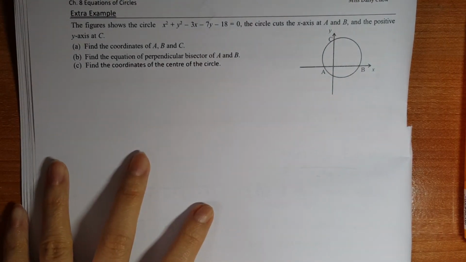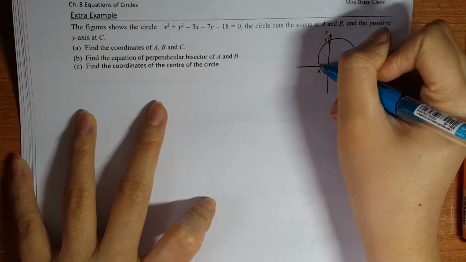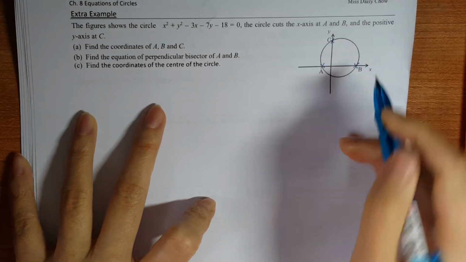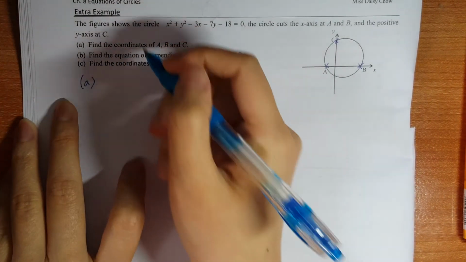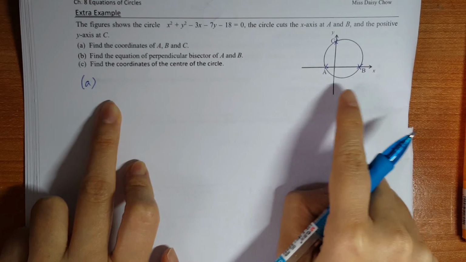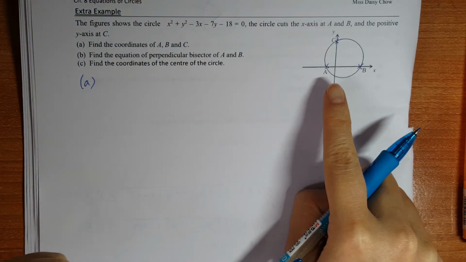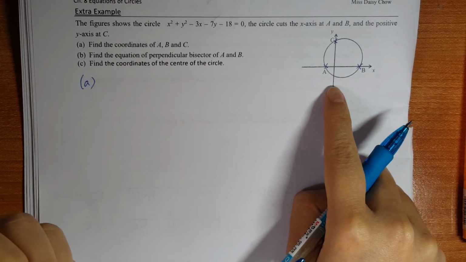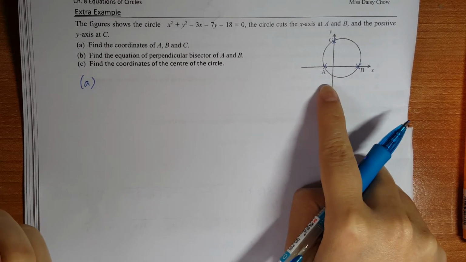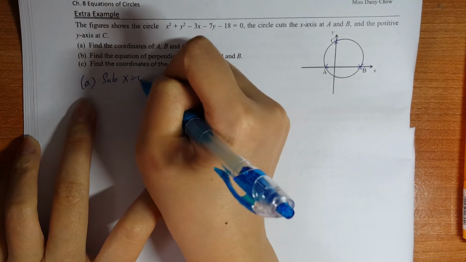So I've just mentioned that if you want to find out the coordinates of these points, it's very similar to what you learn in the straight line. So if you want to find out point C, you sub x equals to 0. If you want to find out A and B, then you sub y equals to 0. So I sub x equals to 0 first.